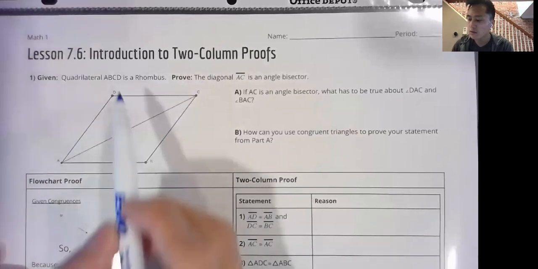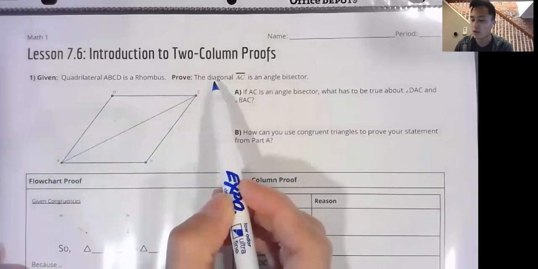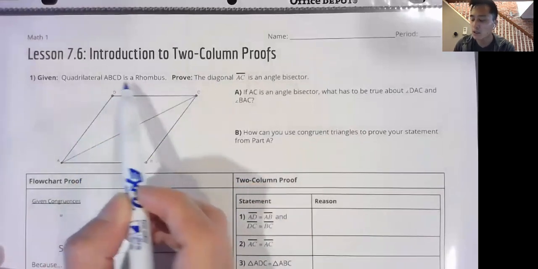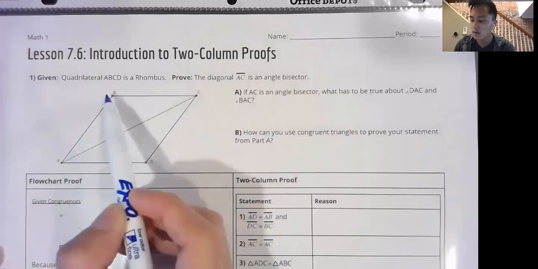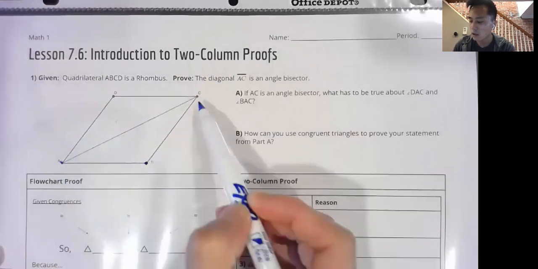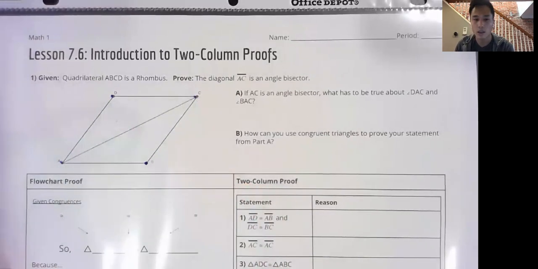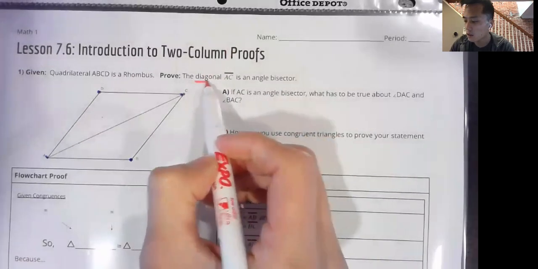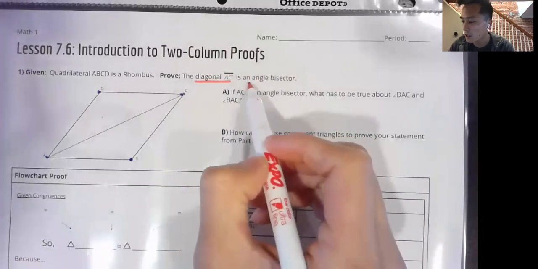And let's first read our given statement and what we're trying to prove. So the given information is that quadrilateral ABCD is a rhombus. That's A, B, C, D right here. And then we're being asked to prove that diagonal AC is an angle bisector.